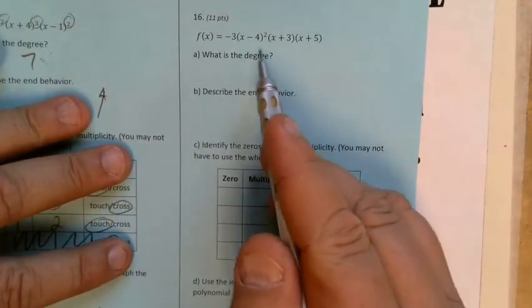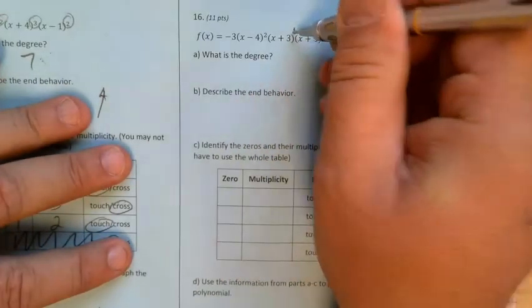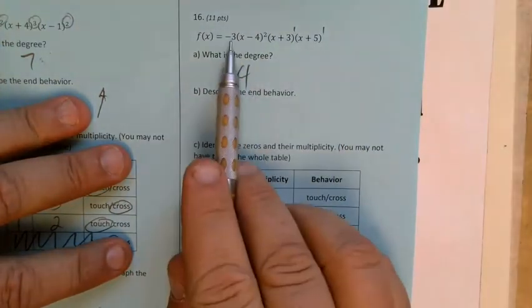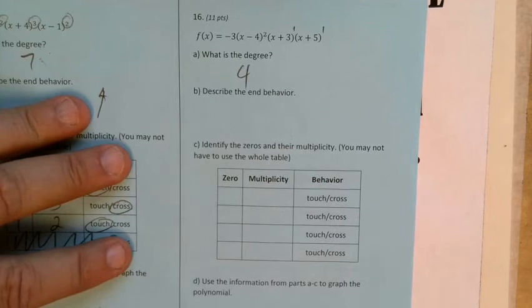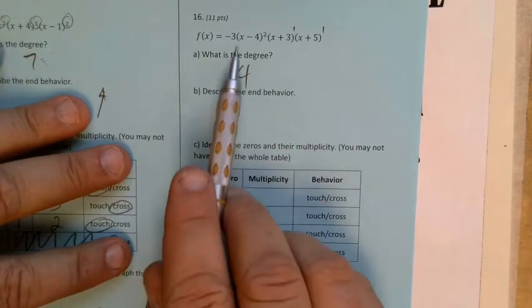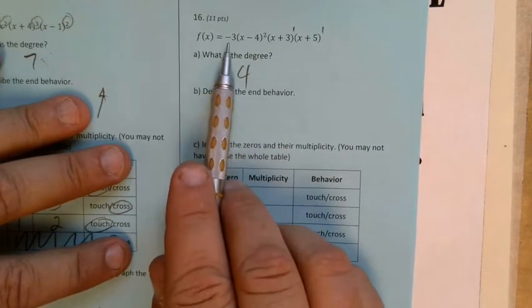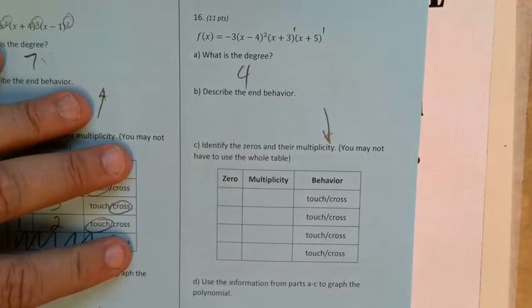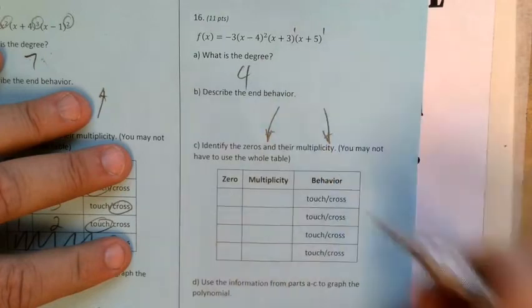What's the degree? Well, I see 2, and there's a 1 and a 1. So 2, 3, 4. Degree is 4. That negative 3 doesn't have a variable, so it doesn't have anything to do with the degree. Describe the end behavior, but it does have to do with the end behavior. It's negative in front, so it's going to go down to the right, and it's even degree, so it's going to be the same on the left.